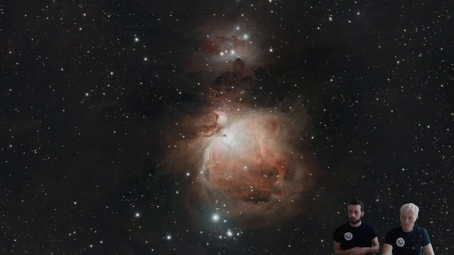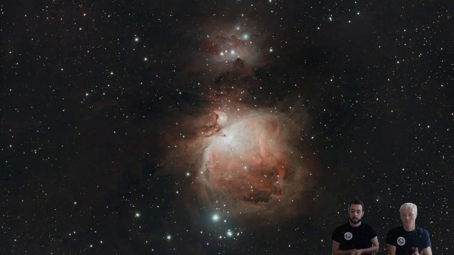This is the Orion Nebula, if I'm correct, and it is a star-forming nebula. So there are actively stars being created in this nebula, and it's very interesting to see. We can see this in the night sky as well, but from the northern hemisphere where we are, we can basically only see it during winter time. So unfortunately, not now.